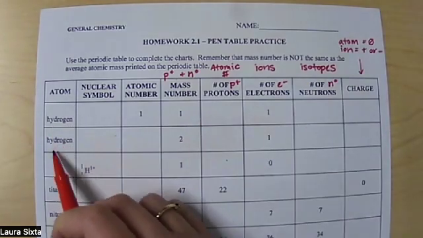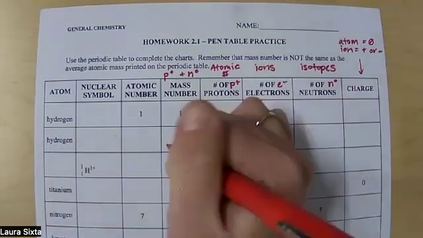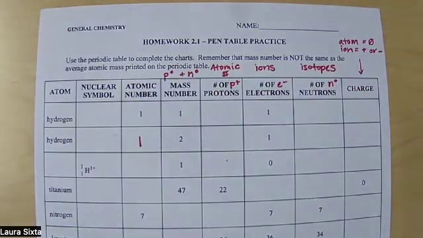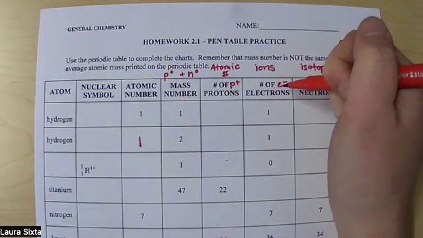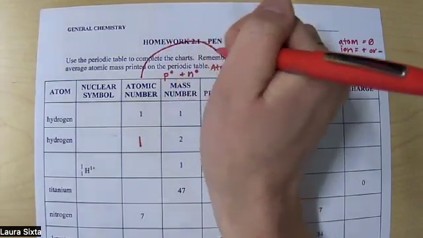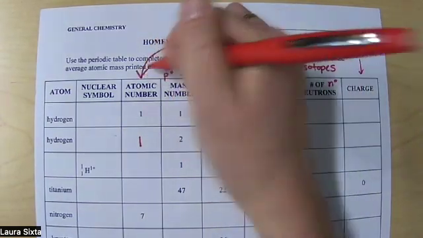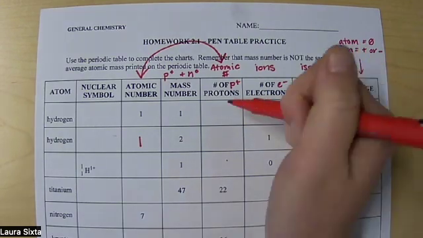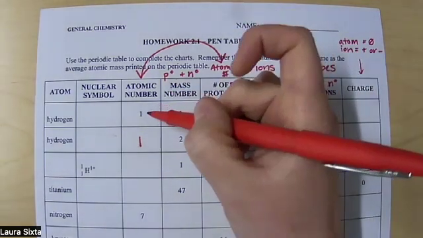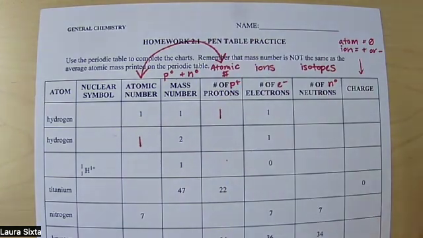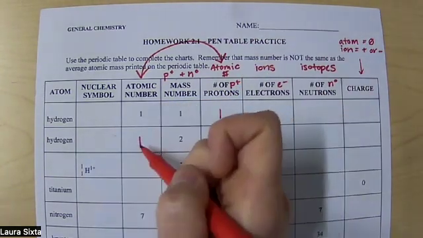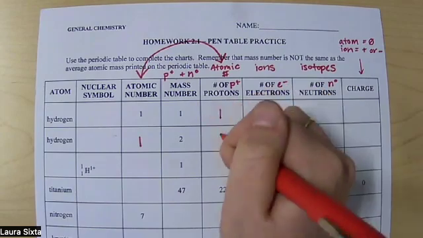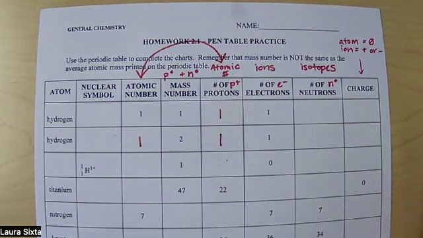Both of these first two rows are hydrogen, so the atomic number has to be 1. That has to match your number of protons. So it might be helpful for you to note that these two have to be the same all the way down. So wherever you know the number of protons, you automatically know the atomic number. Moving on over here, atomic number is 1, protons is 1, and that's by definition. Atomic number is 1 because it's still hydrogen. Number of protons is still 1.